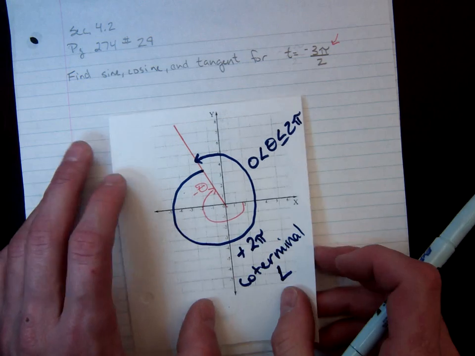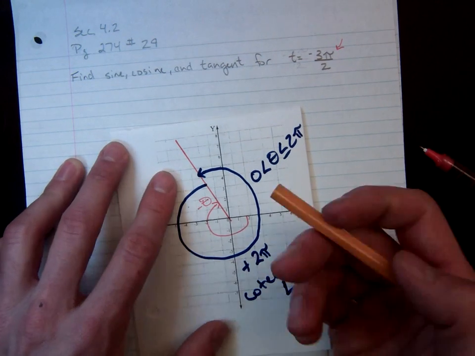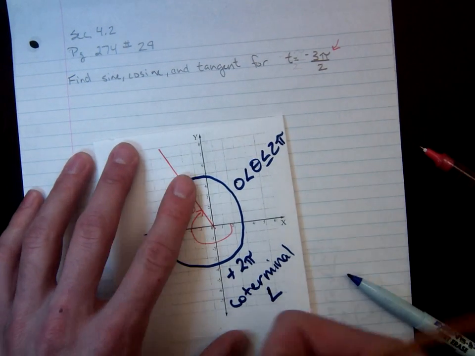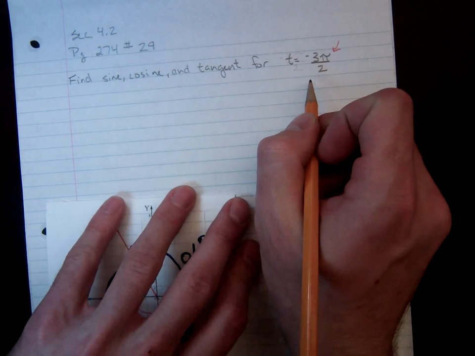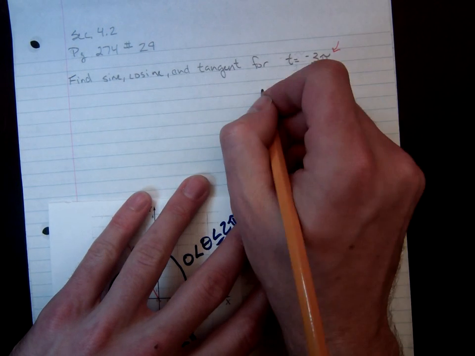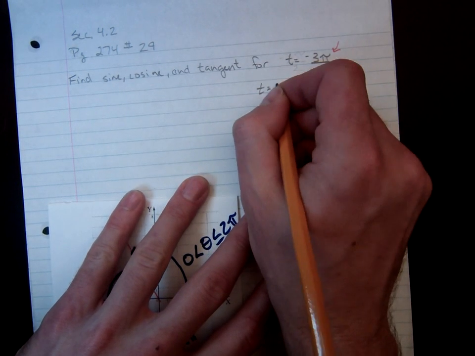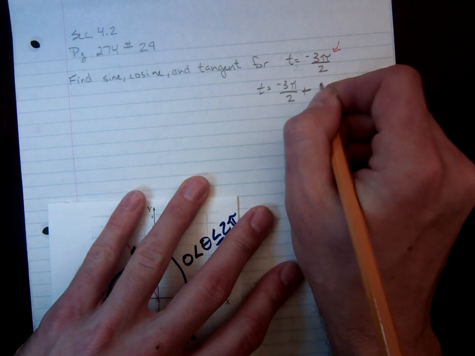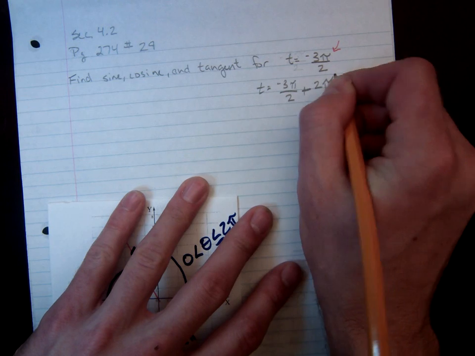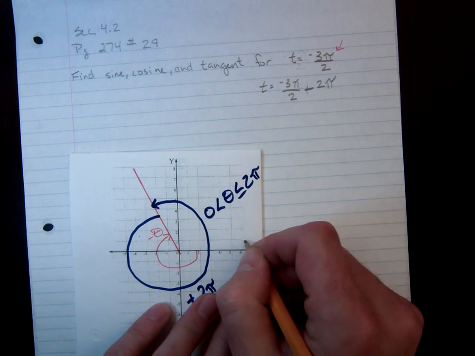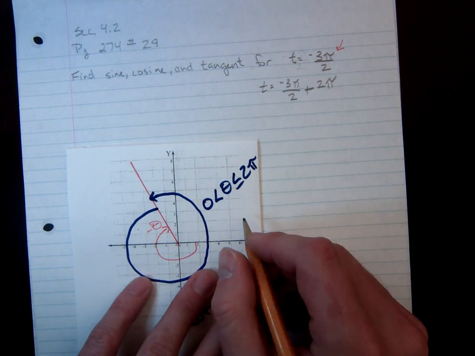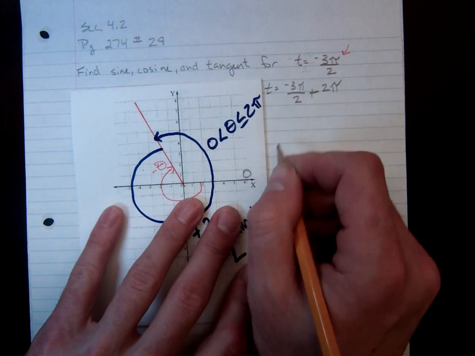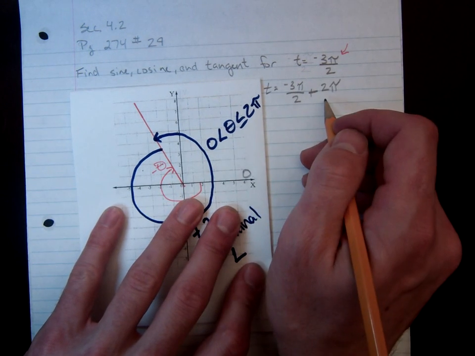So going off that, what I'm going to do is take my angle here, negative 3 pi over 2, and I'm going to say that if t is equal to negative 3 pi over 2, well, it's also equal to that plus 2 pi. And we also know that 2 pi ends up at the same spot on our circle as 0. So in reality, it's like we're adding 0 to this.